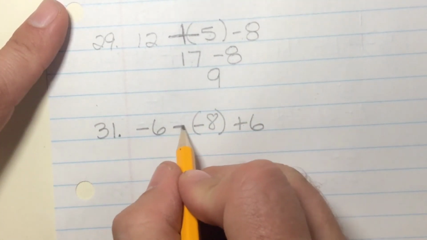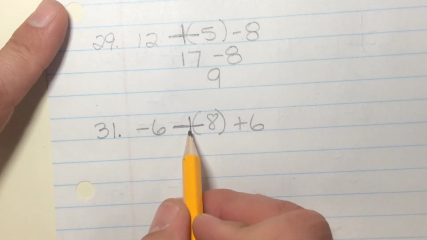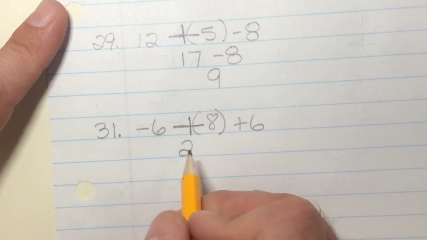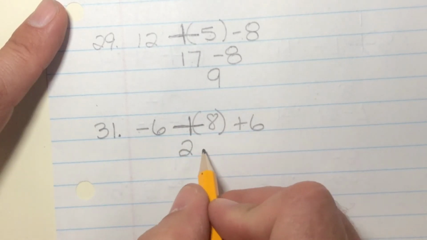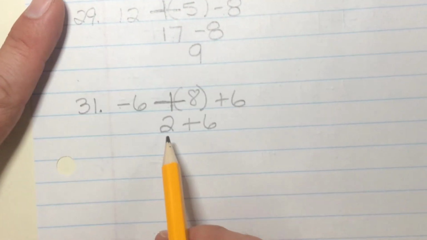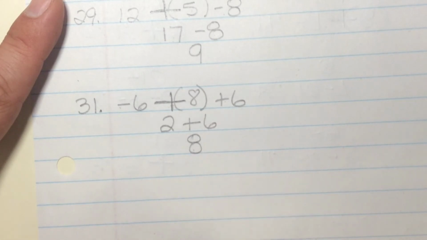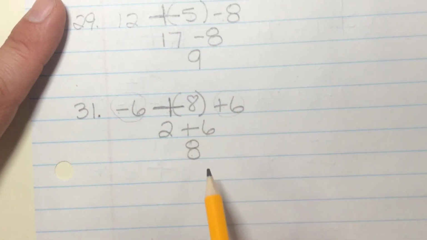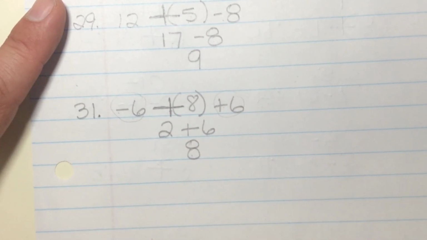Last problem, turn that into a big plus. Negative 6 plus 8, different sign, so I subtract and keep it positive because the 8 has the bigger absolute value and it's positive. And add and keep, because they're the same sign, positive 8. Now, some of you might have combined negative 6 and positive 6 right off the bat because they're opposites, leaving you just with the 8, and you would have gotten the same answer.